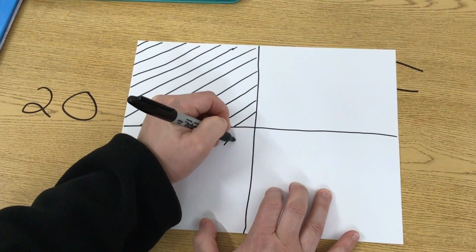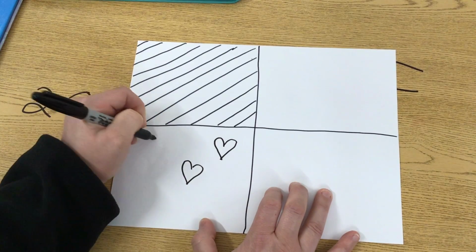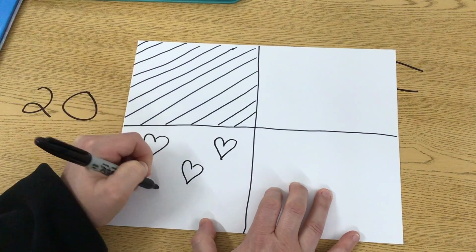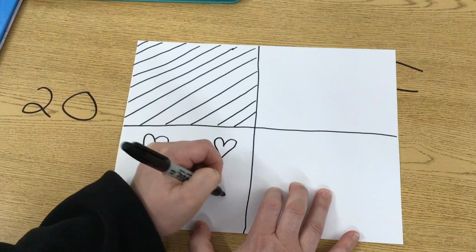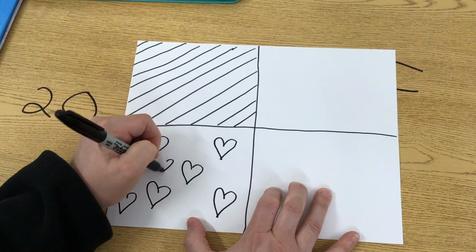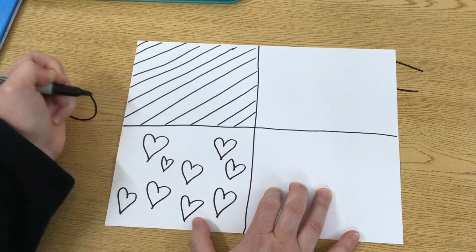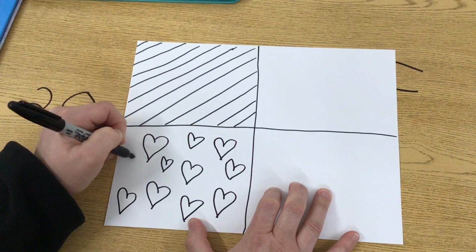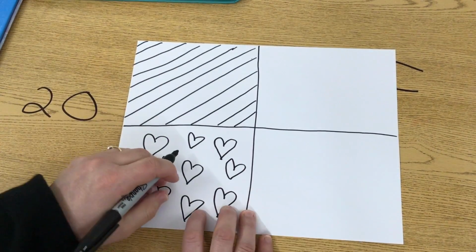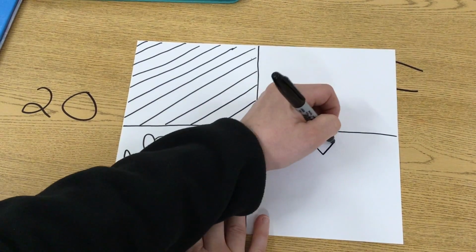Then maybe down here I would like to have some hearts. So I'm going to have hearts all over the page here. And they can be big and small, as long as you're using the same thing to repeat over and over. And then over here, I'm going to do some zigzags.